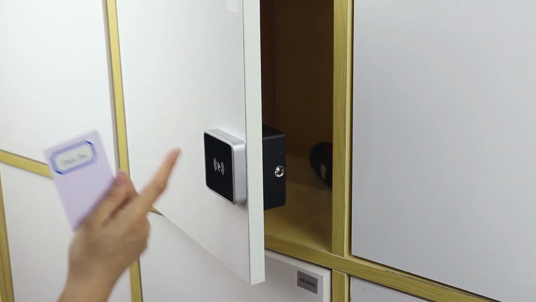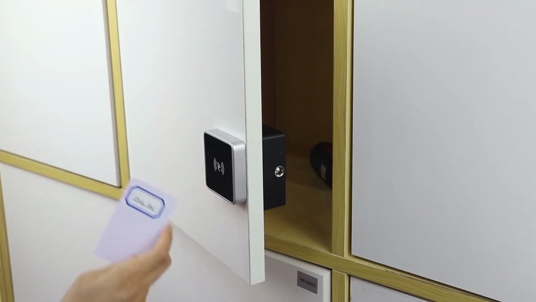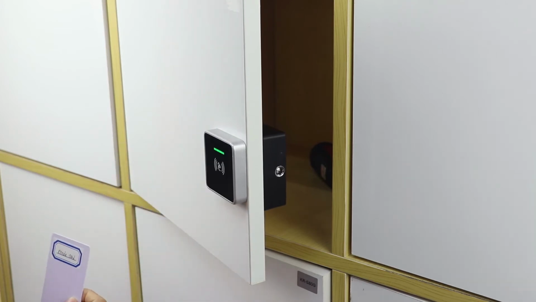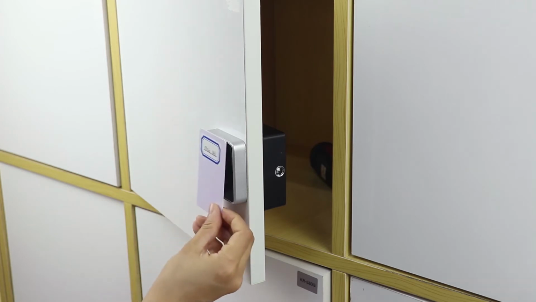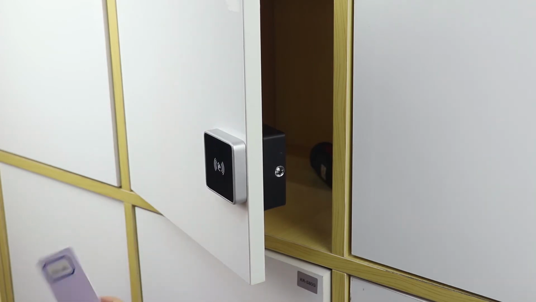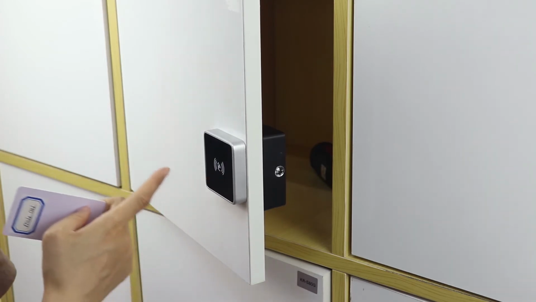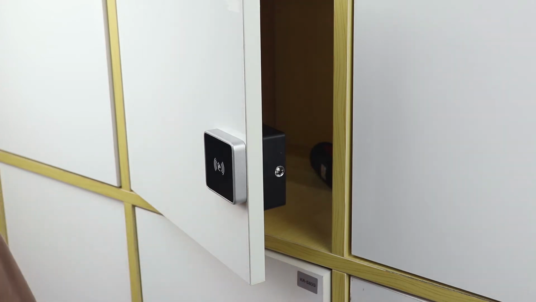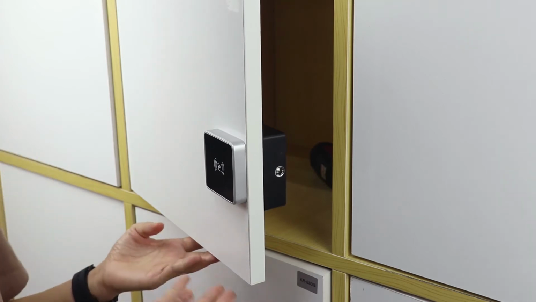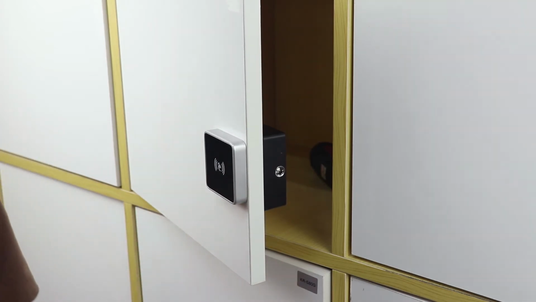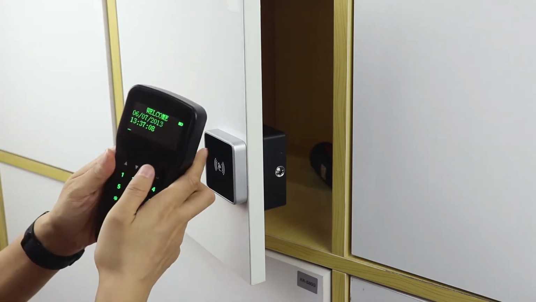Beep 3 means limited public mode. Beep 1 means public mode. Beep 2 means private mode. Okay, this is what I want. And then I will set the manager card, using this handset machine.